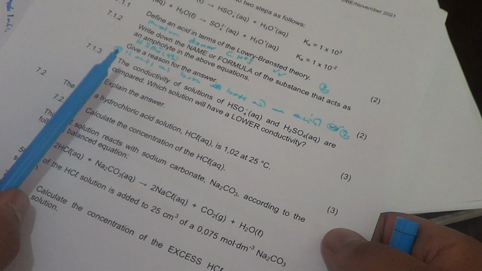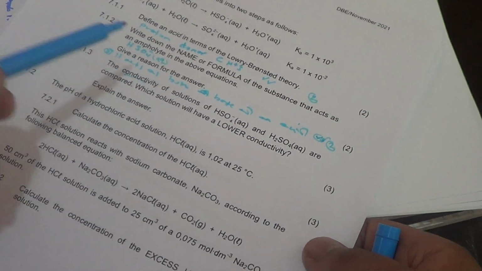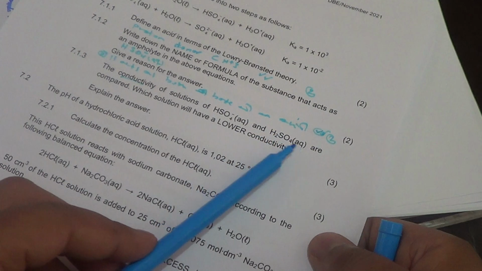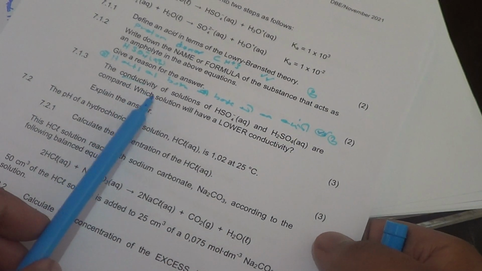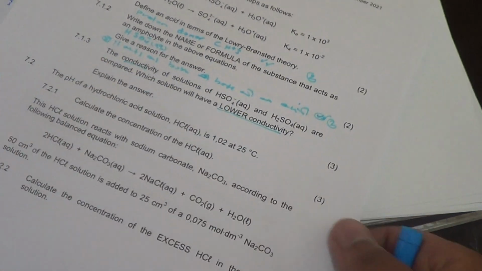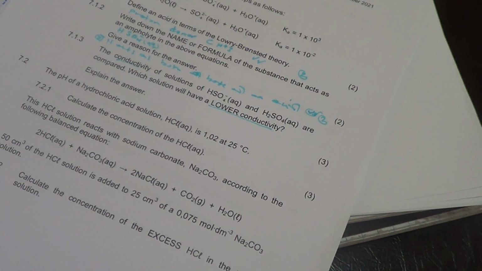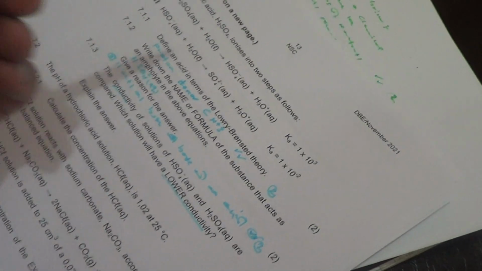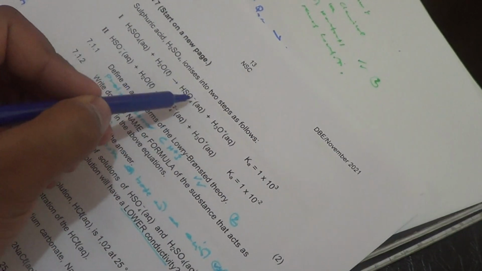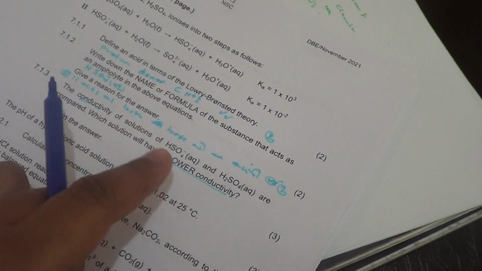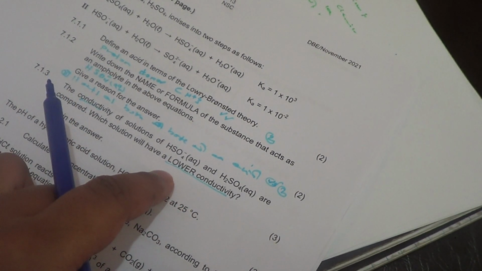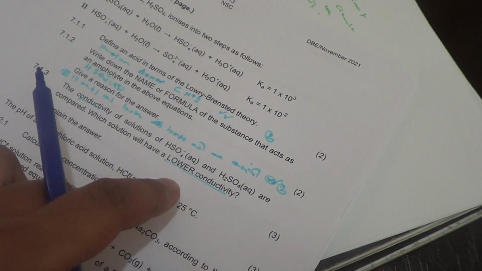So I'm answering on the paper now. I'm getting tired. The conductivity, what is that? The conductivity of solutions of this ion and the sulfuric acid in solution are compared. Now, which solution will have a lower conductivity? Now, what is conductivity? When you talk of conductivity, remember these substances are ionic when they dissolve, isn't it? Because look at sulfuric acid, it dissolves in water into ions, and these ions can conduct electricity. So basically conductivity is the ability of a solution of a particular substance to conduct electricity when a potential difference is put.